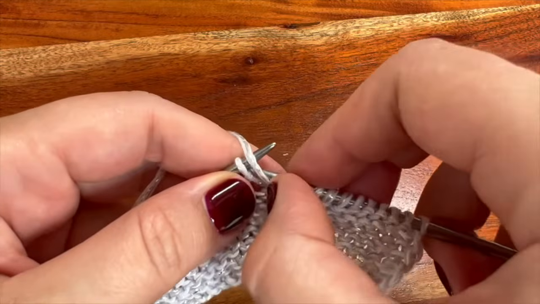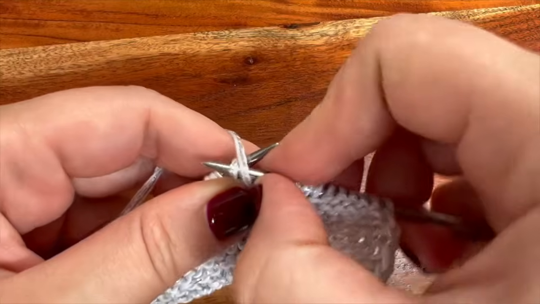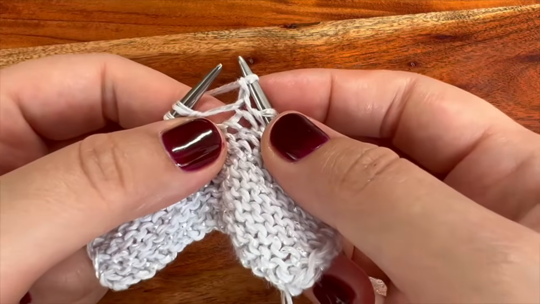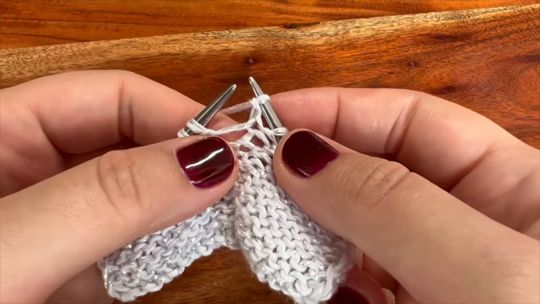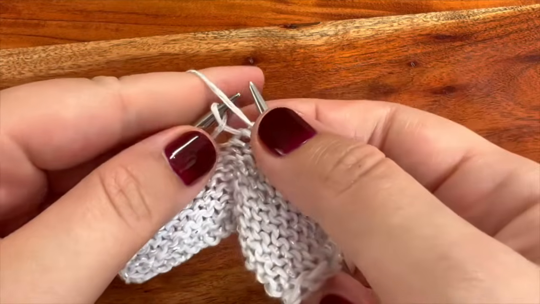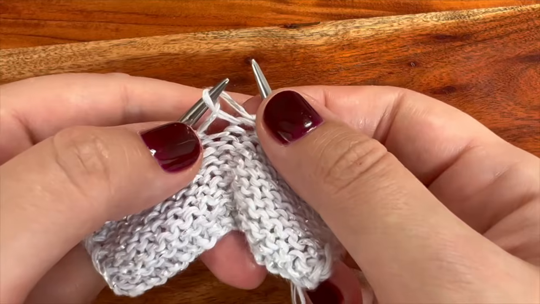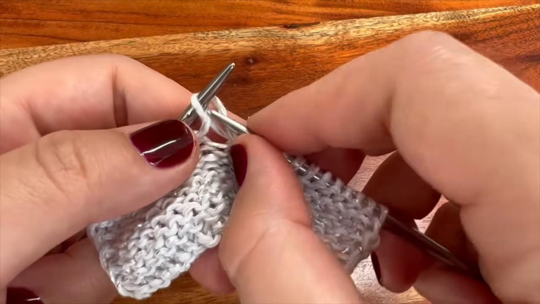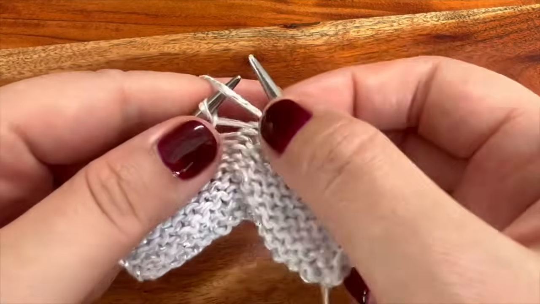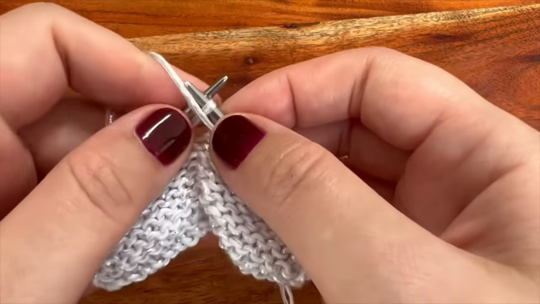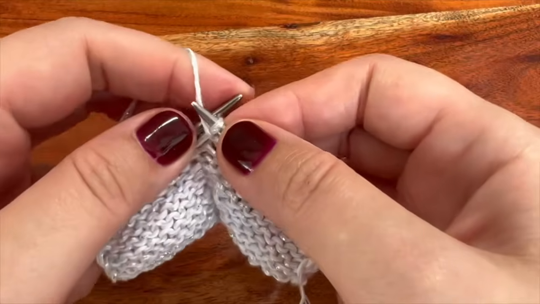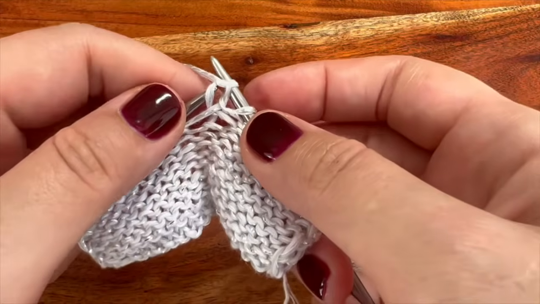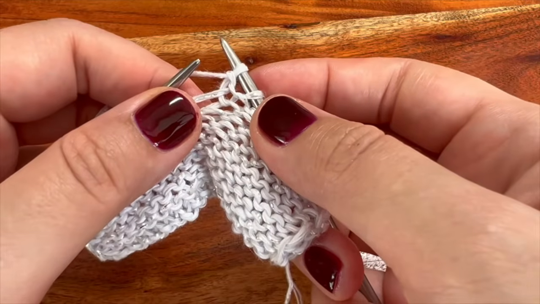Well, if I purl this one through the front loop, it kind of creates another twist, which I would like to avoid. So for this stitch, see, I already have this twist. So I would like to go through the back loop here, like this, because I already have that twist.